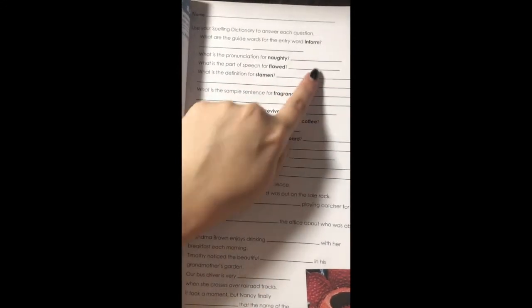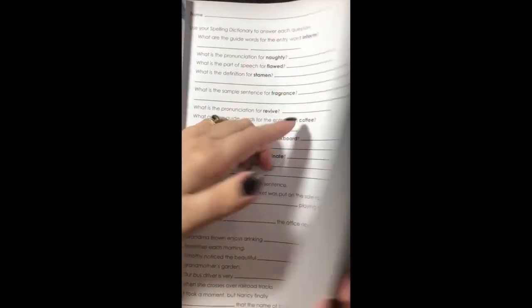The first one is asking you what the guide words are for the word inform. So what I want you to understand is anytime you see guide words, it means the words on the top of your dictionary page that are going to help guide you to the word you're looking for. So we're going to go ahead and look for the word inform.